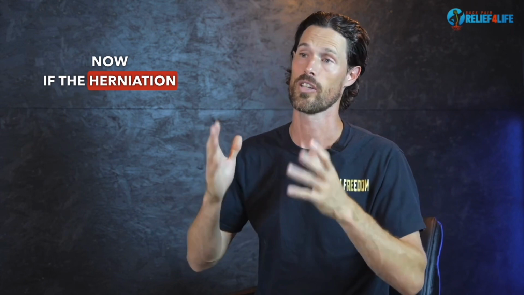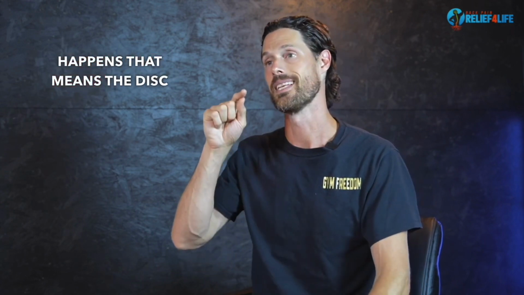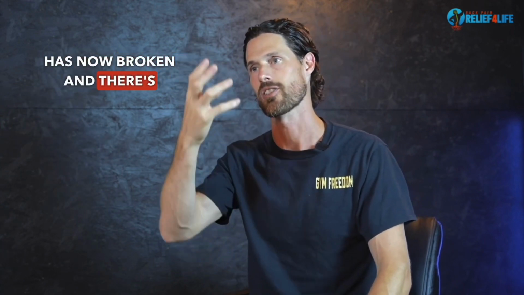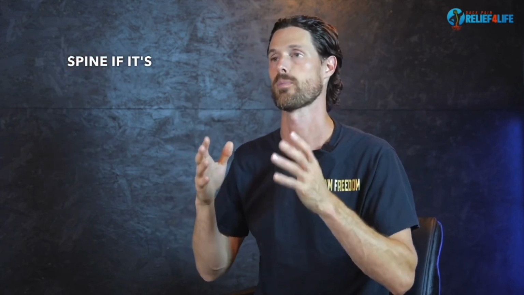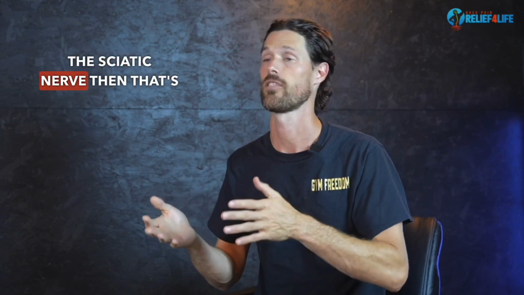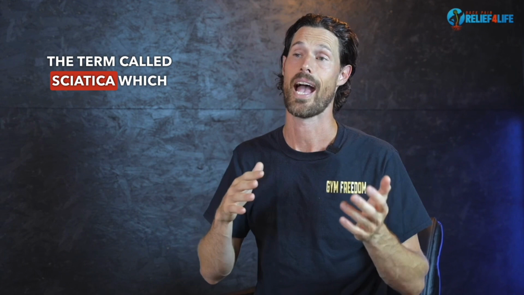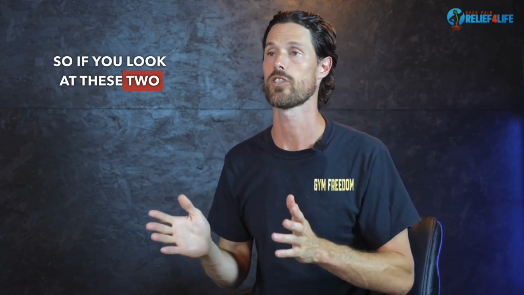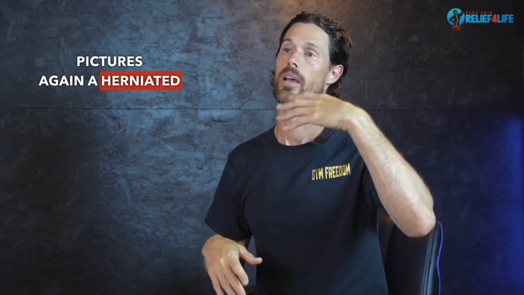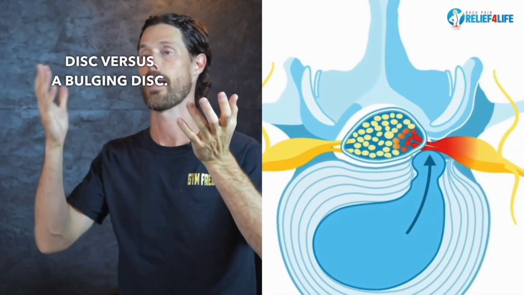Now, if the herniation happens, that means the disc has now broken and there's liquid kind of leaking out. And that's where the liquid can leak out and the herniation can press on a nerve. And in the lower lumbar spine, if it's pressing on the sciatic nerve, then that's where you're going to have the term called sciatica, which is a radiating pain going down the leg. So if you look at these two pictures, again, a herniated disc versus a bulging disc.